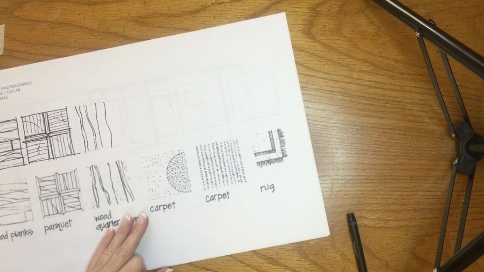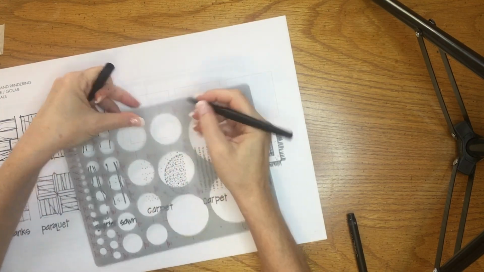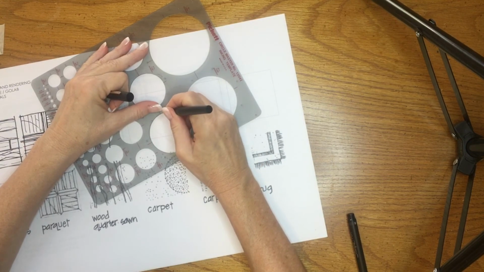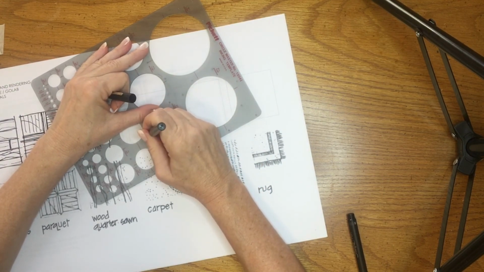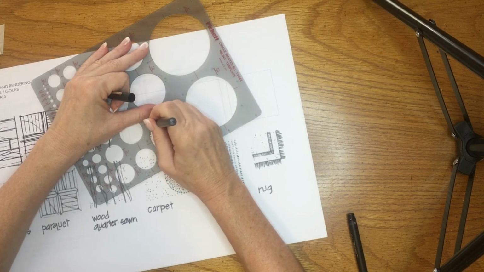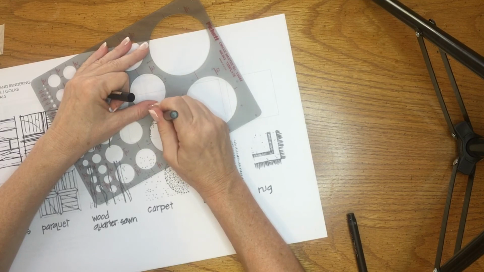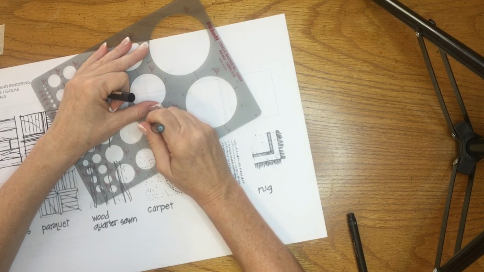Have fun if you want to. Have fun getting all those dots in for this example.